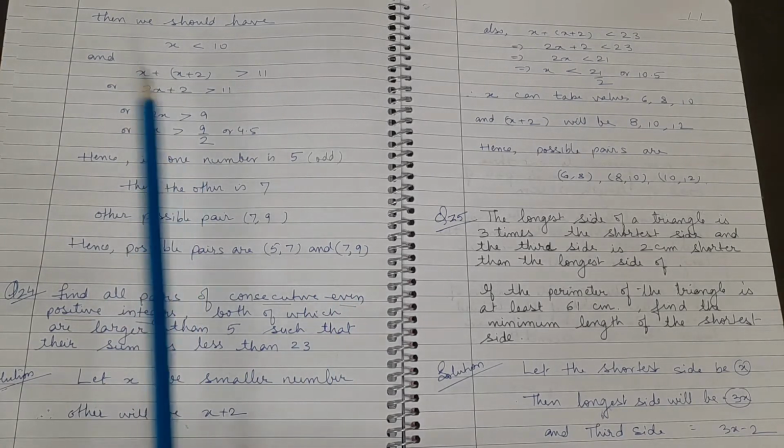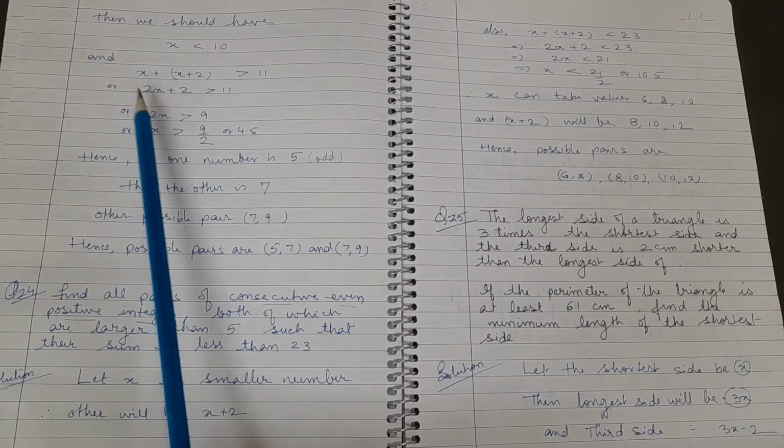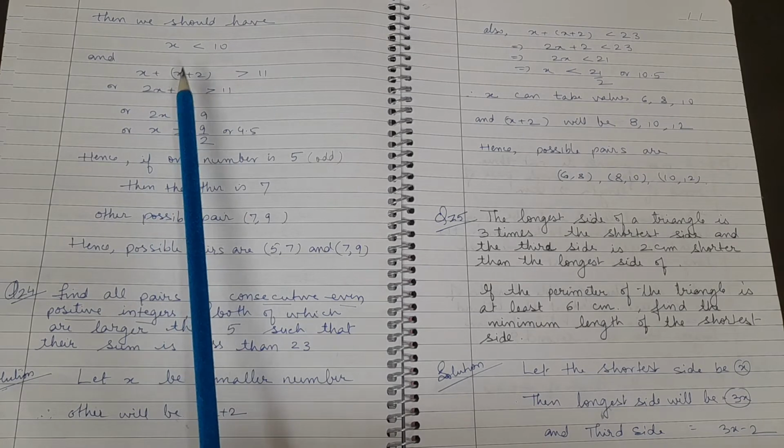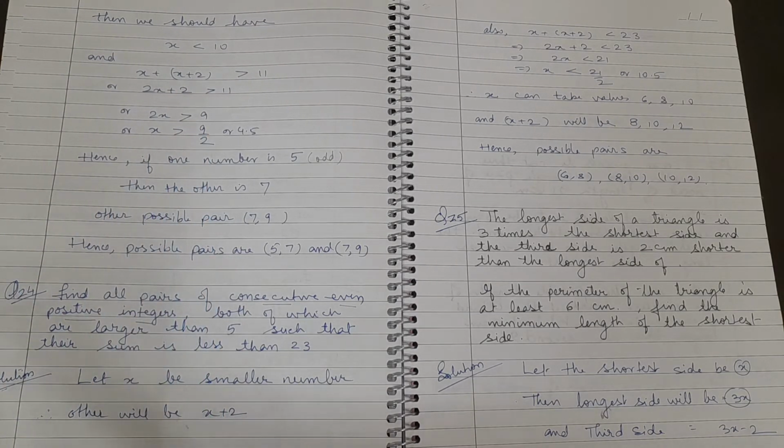The main thing is this, how we come at an inequality. How we form an inequality. That is the main step in any question. After that, it becomes very simple.